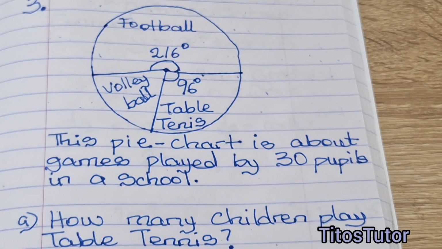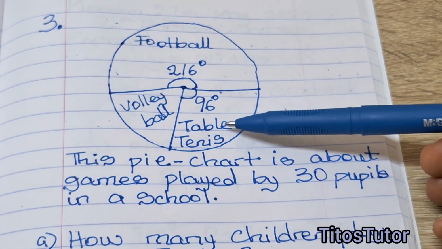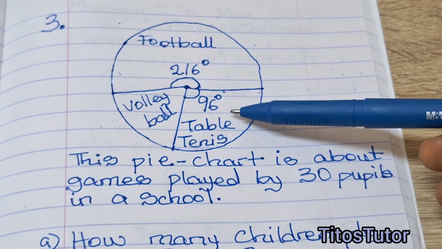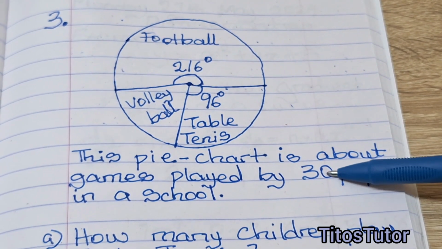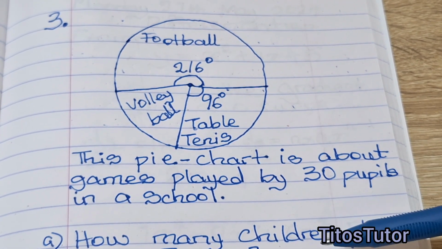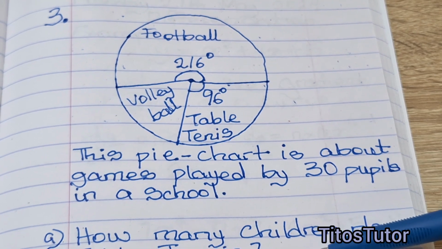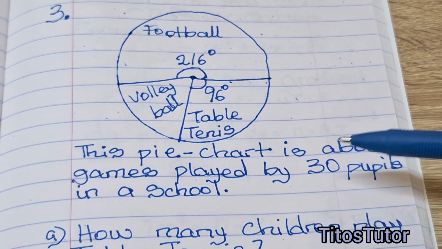So you're going to go to the pie chart and check for table tennis. So the fraction of this sector multiplied by the total number of pupils will give you the number of children that play table tennis. So look at it.